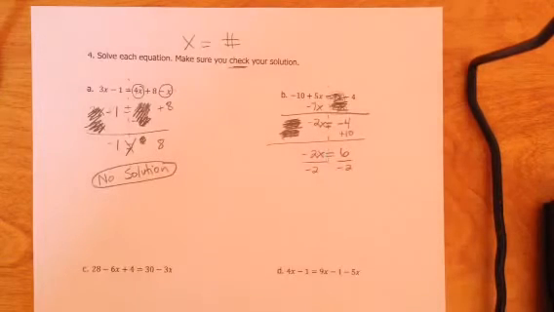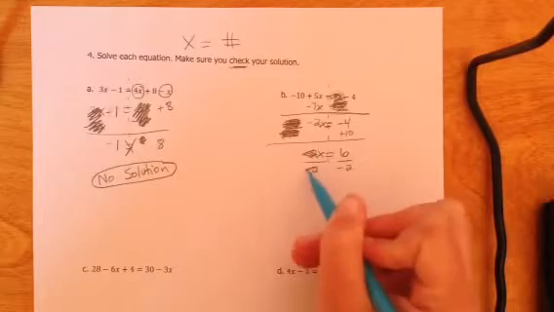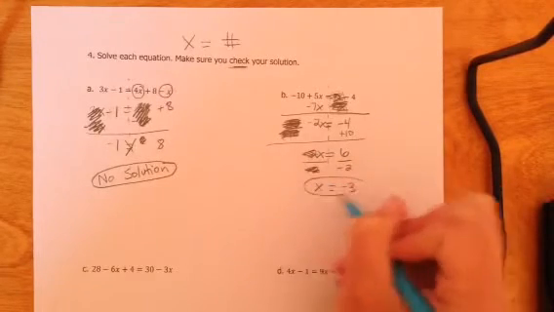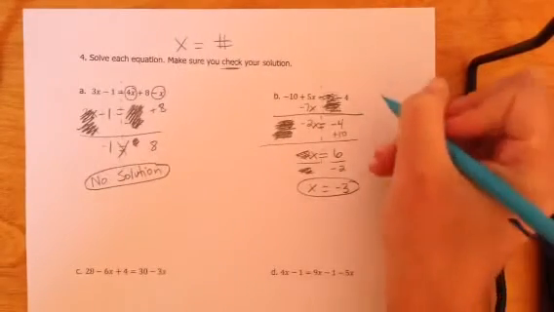Make sure it's by a -2, not just the value 2. So -2 divided by -2 just leaves me with x equals -3. And that's my solution. Now I need to check this by plugging it in.